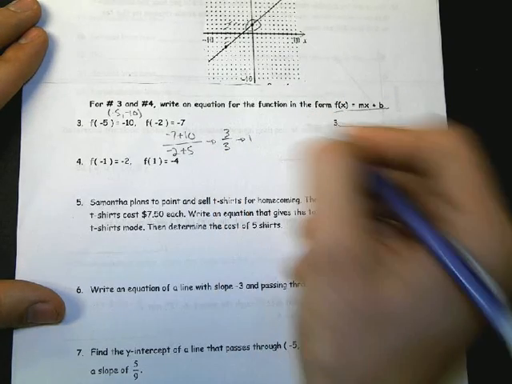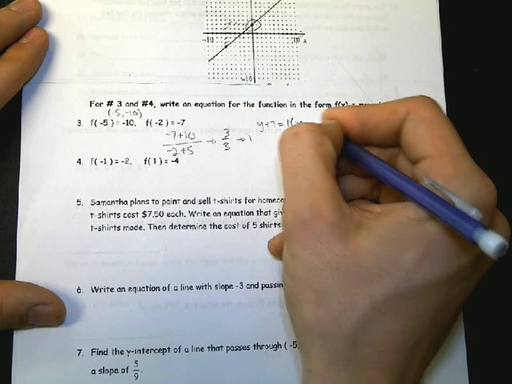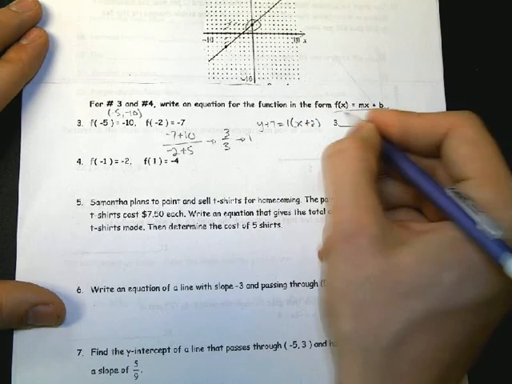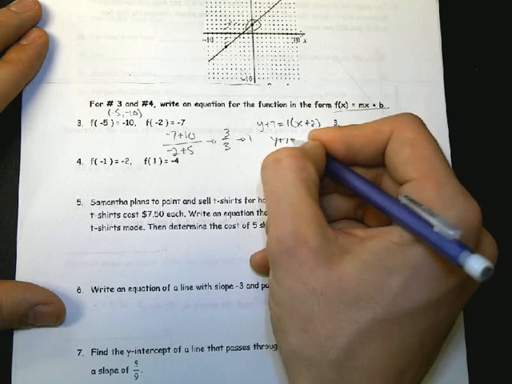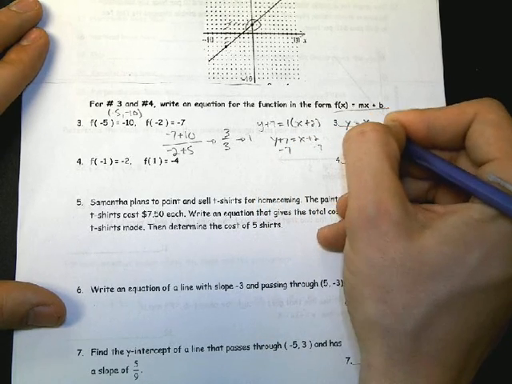And then I'm going to use this point, so I've got y minus -7 is equal to m x minus -2. I want it in this form, so I'm going to need to solve for y. Subtract the 7 from both sides, and I'll have y is equal to x minus 5.